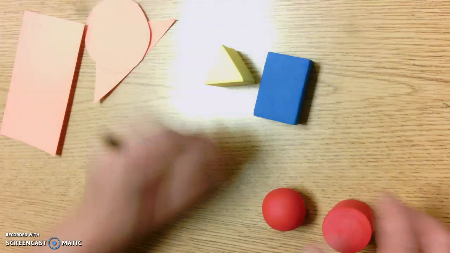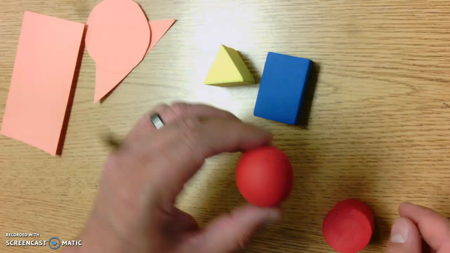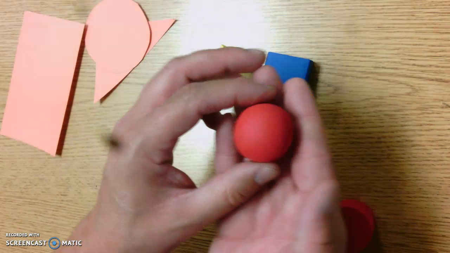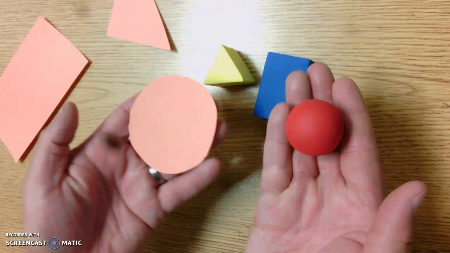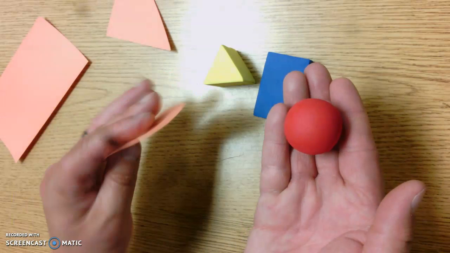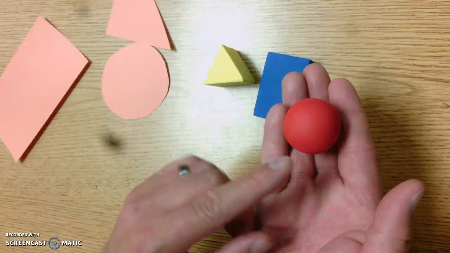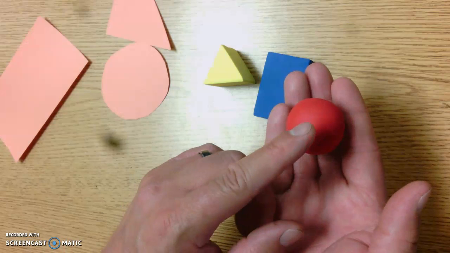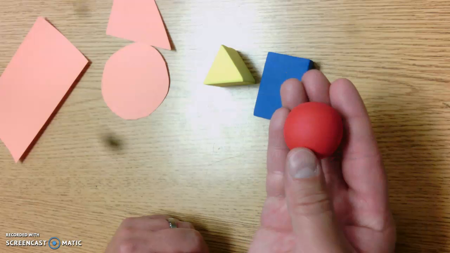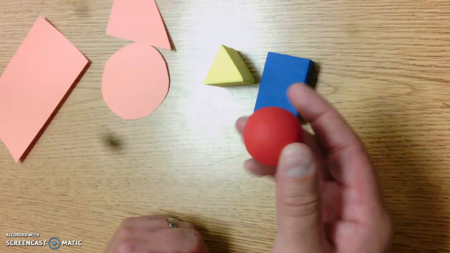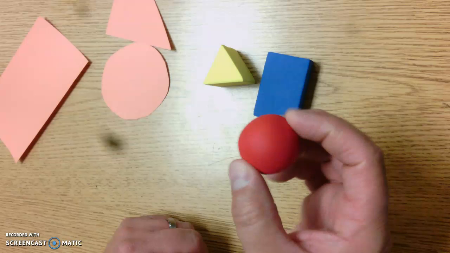How about this one? This is a circle, right? Well, you notice how the light kind of looks a little different on this one compared to this one. This, you can tell it's flat. But this one, the light, you see a little bit more highlight of the light here, and then it gets darker on the sides. That's a good indication that this is actually 3D. It's solid. It's a sphere. It's like a ball, right?